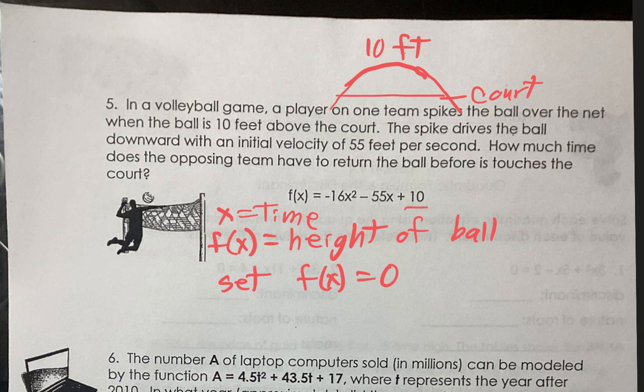Okay, so we want to figure out what the other x time is when it hits 0, because these are my intercepts. This is boom and boom. Both of these cases, the height of the ball is 0. We just want to know what this time t is.